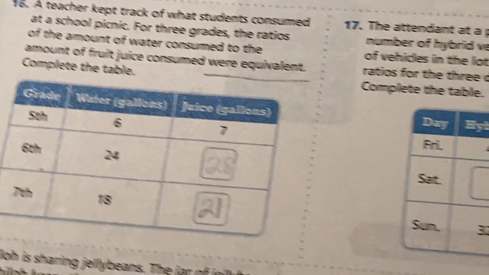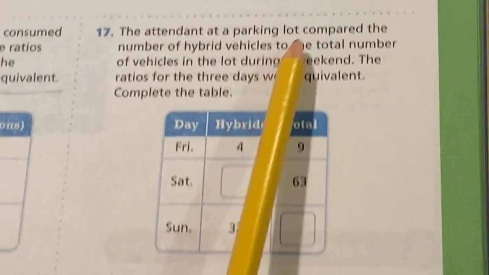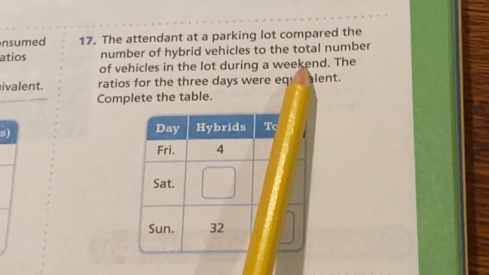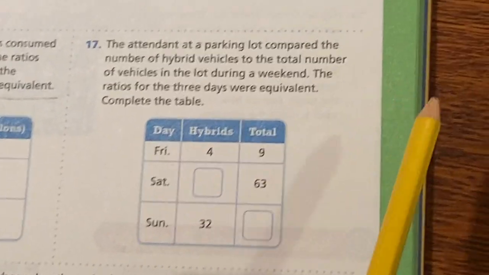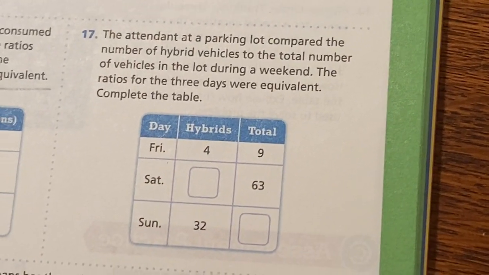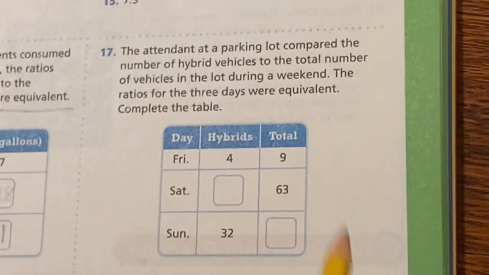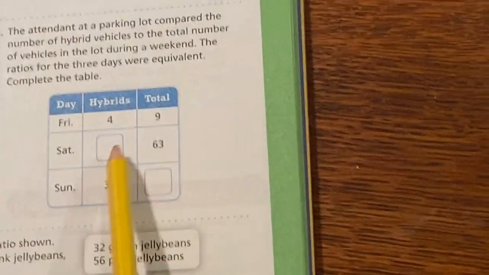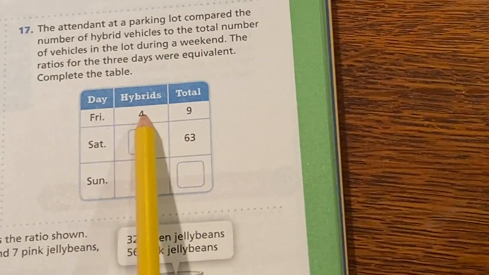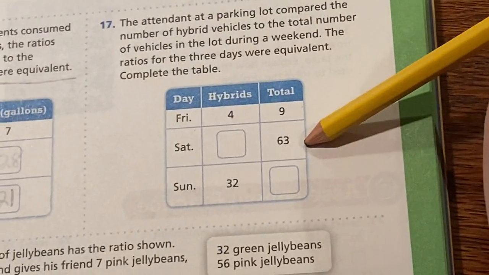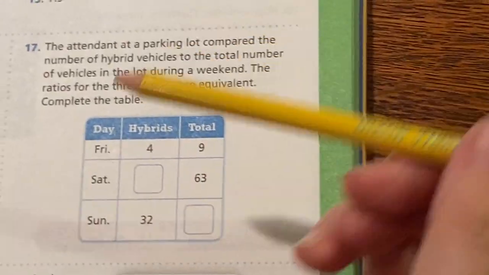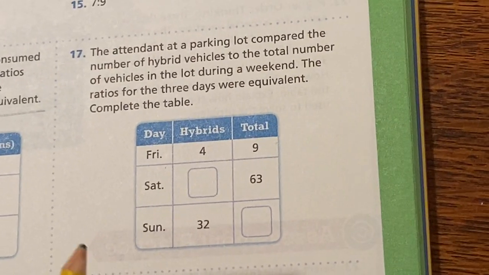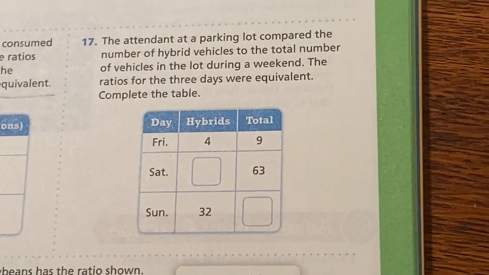All right. Let's look at number 17. The attendant at a parking lot compared the number of hybrid vehicles to the total number of vehicles in the lot during a weekend. The ratios for the 3 days were equivalent. Complete the table. Okay, so on Friday, the ratio was 4 to 9. So what are the missing values going to be? Notice with this one, you have to kind of go backwards. This is 4 to 9. So what did you do to 9 to get it to be 63? Do the same thing to 4. With this one, what did you do to 4 to get it to be 32, and do the same thing to 9? I want you to do that one on your own and then try this one too.